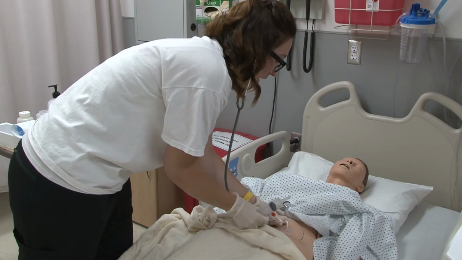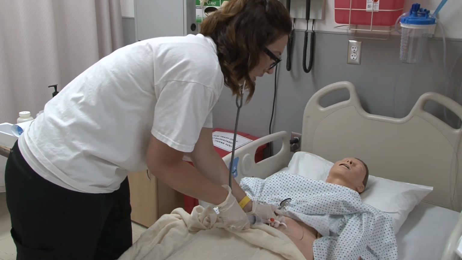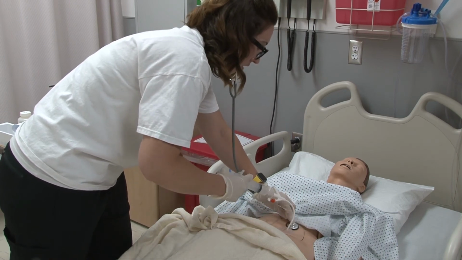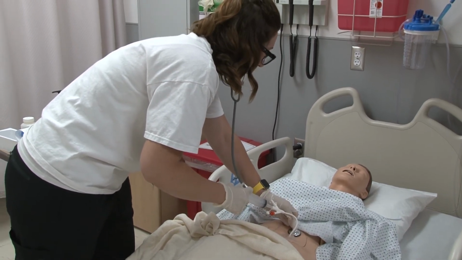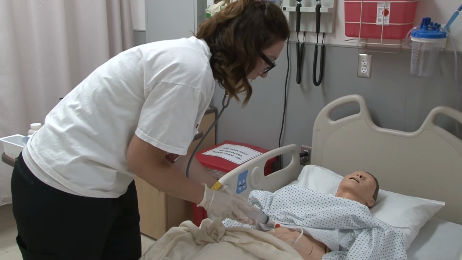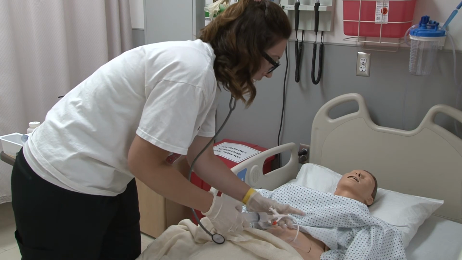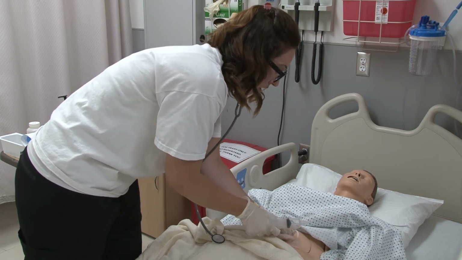Okay, I'm going to pinch it here. And I hear a gurgling sound. Very good, so I know it's in good place. I'm going to go ahead and pull back, and there's no residual. I'm going to go ahead and pinch it and close it.